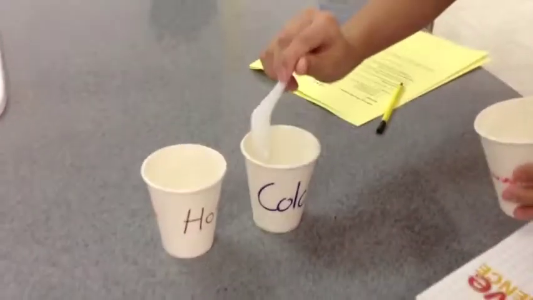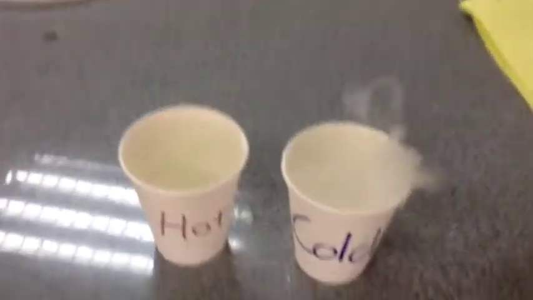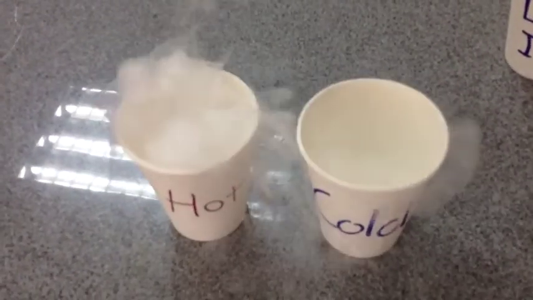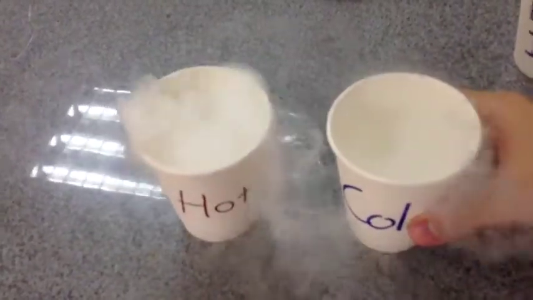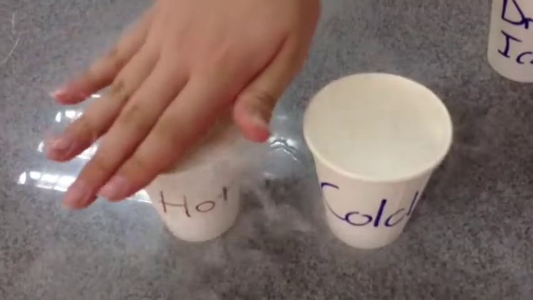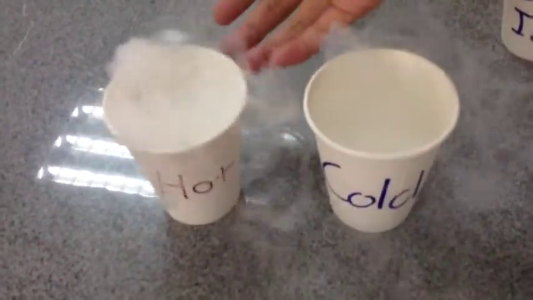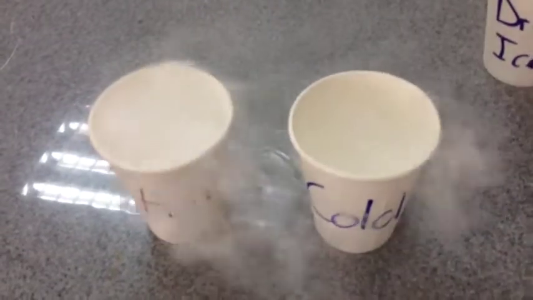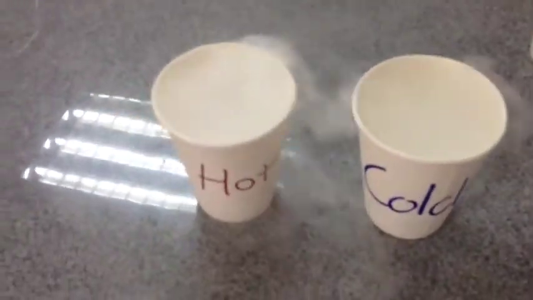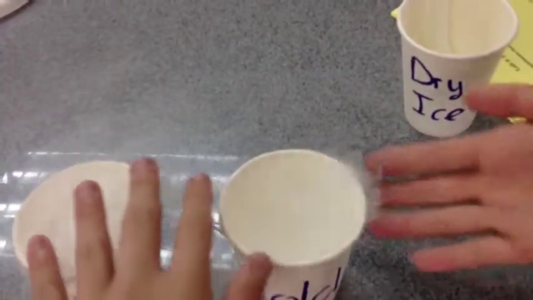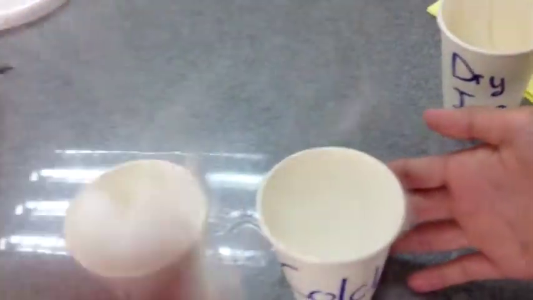As you can see, we just put a piece of dry ice in cold water and a piece of dry ice in the hot water. And you can obviously tell the difference: the hot water makes the dry ice sublimate a lot faster than cold water. Why is that? Because the hot water is a lot warmer than the dry ice's regular temperature, causing it to sublimate a lot more.